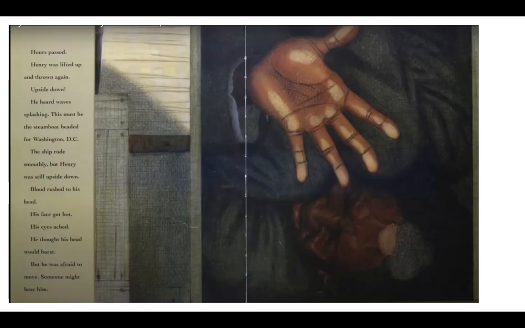Hours passed. Henry was lifted and thrown again, upside down. He heard waves of splashing. This must be the steamboat headed for Washington, D.C. The ship rode smoothly, but Henry was still upside down. Blood rushed to his head. His face got hot. His eyes ached. He thought his head would burst, but he was afraid to move.